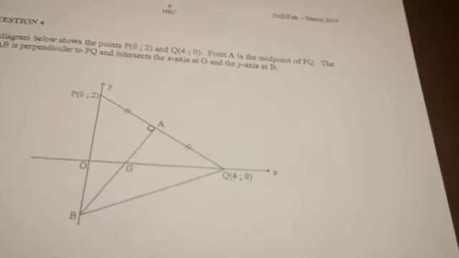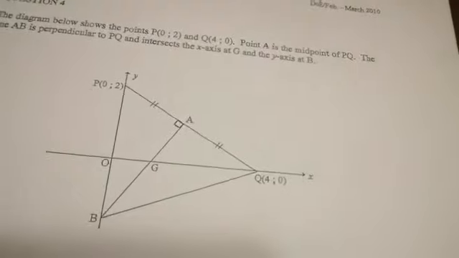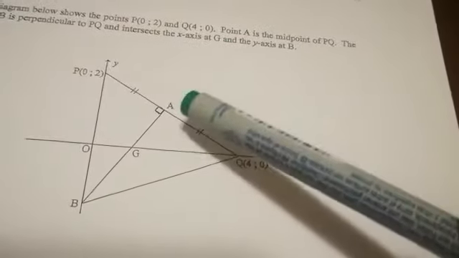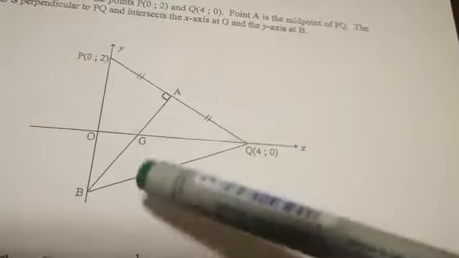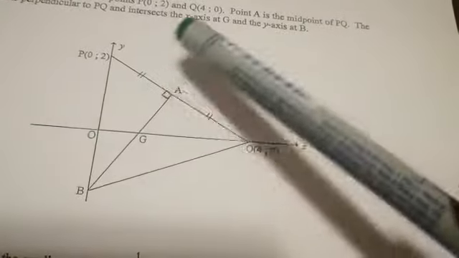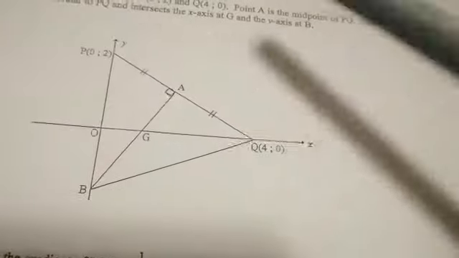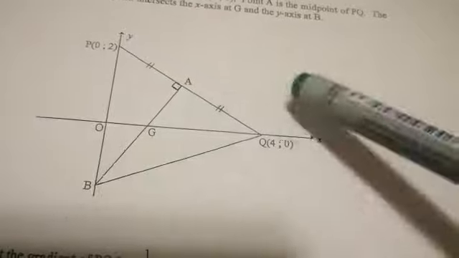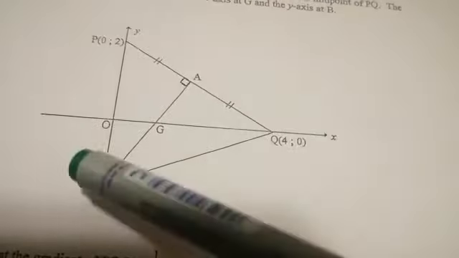So how do you show that it is an isosceles triangle? We have to find two sides that are equal. Now, the triangle can be isosceles oriented like that, meaning that we can have PB equal to PQ, or we can have it upright like that, being BQ equal to BP.